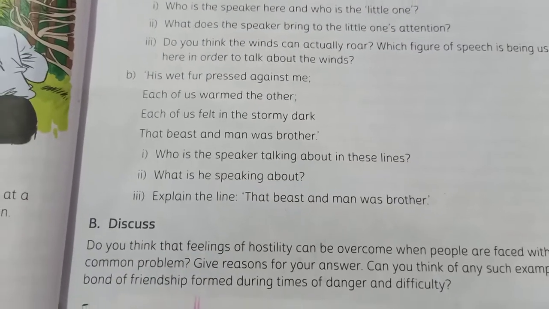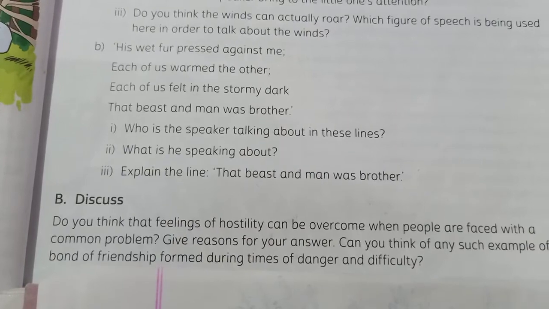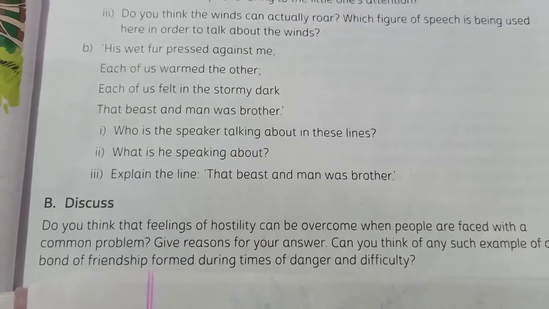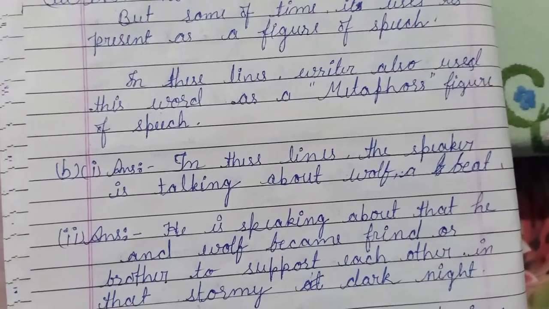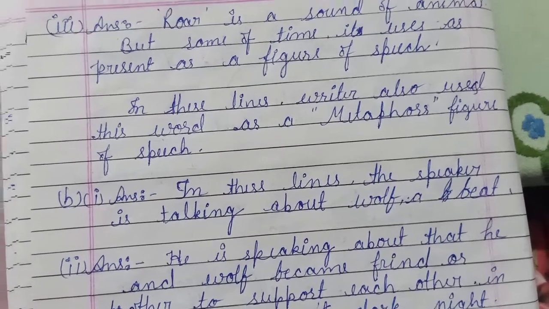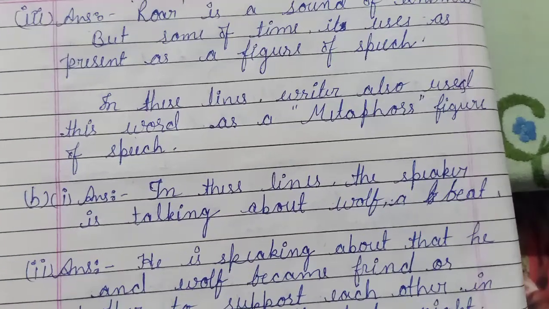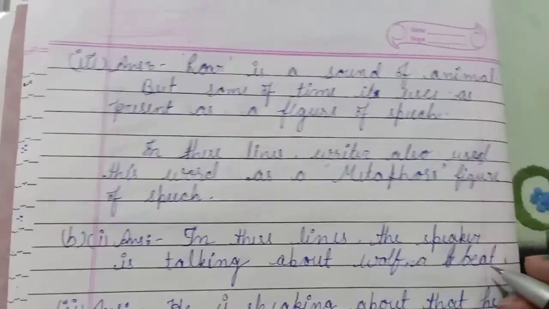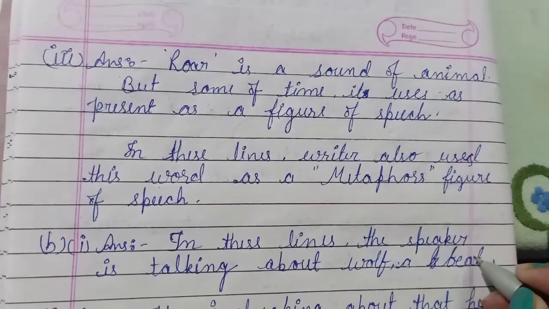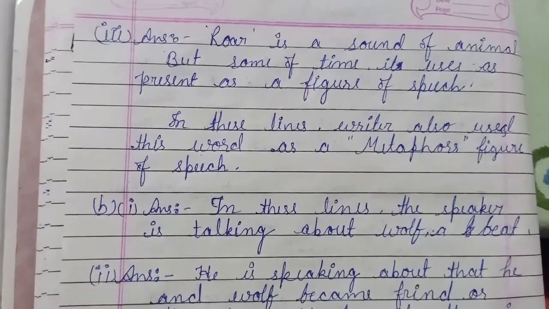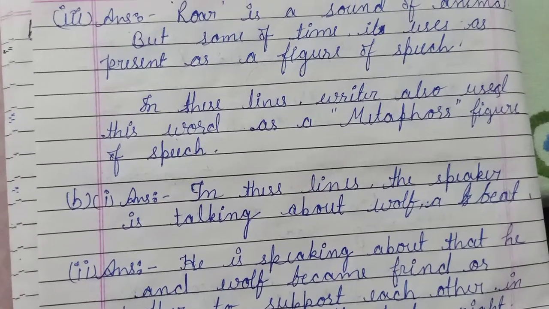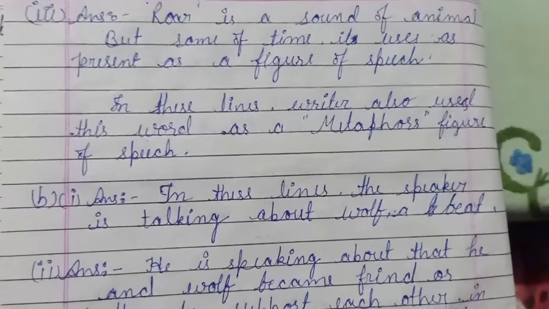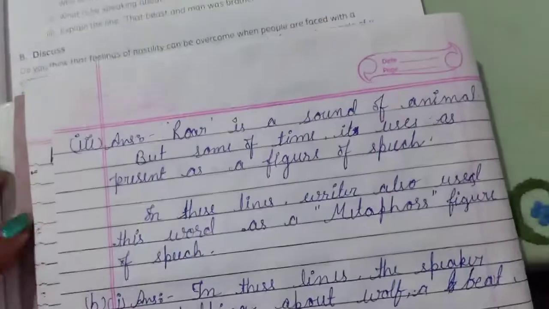Our first question is, who is the speaker talking about in these lines? The answer: in these lines, the speaker is talking about a wolf, or beast. Who is he talking about? About the wolf, as a beast.